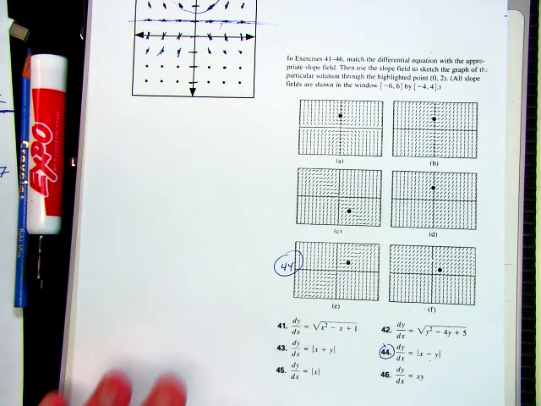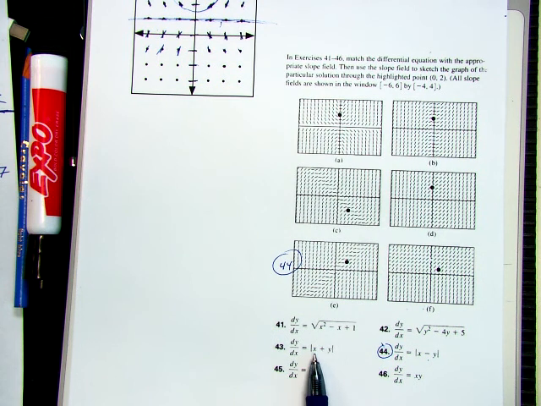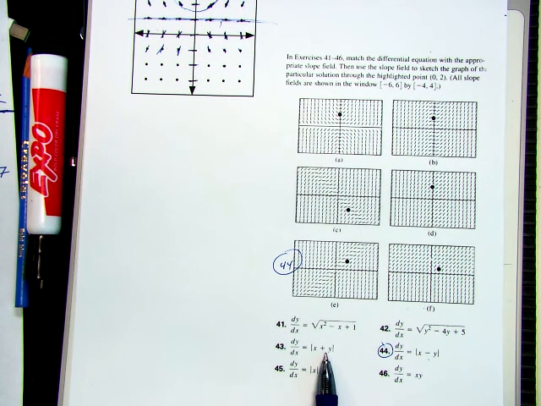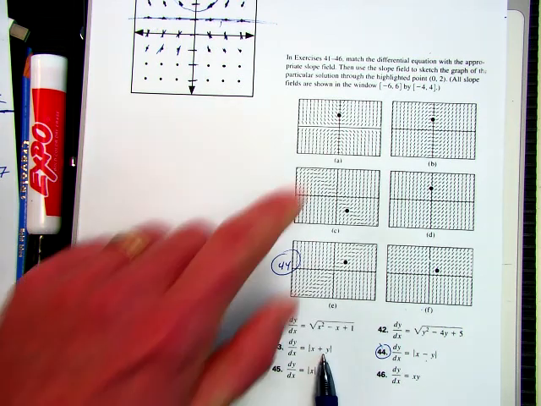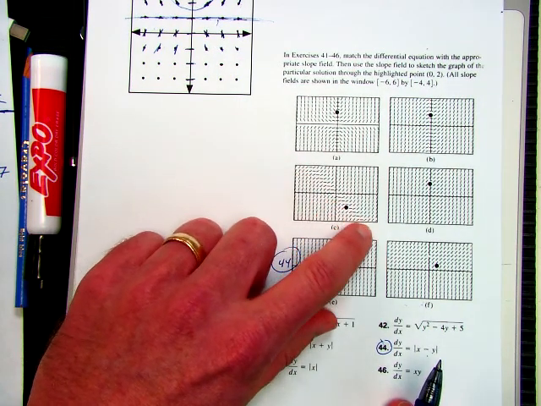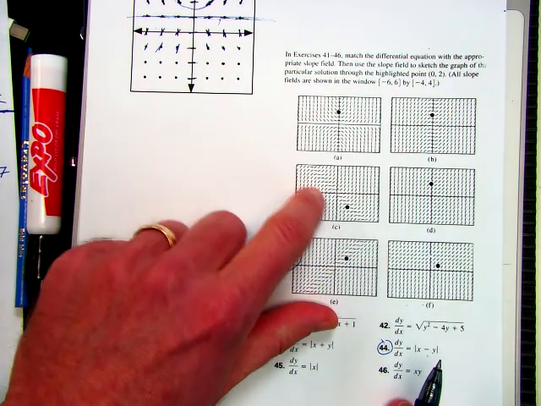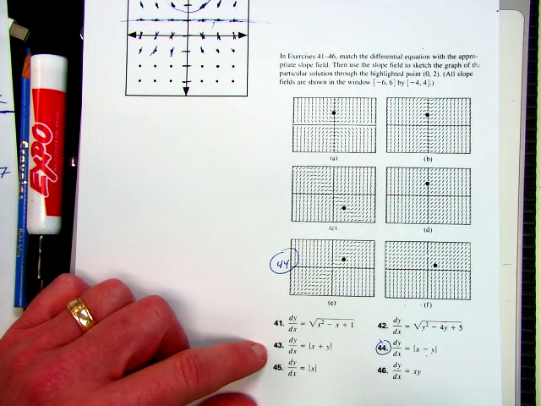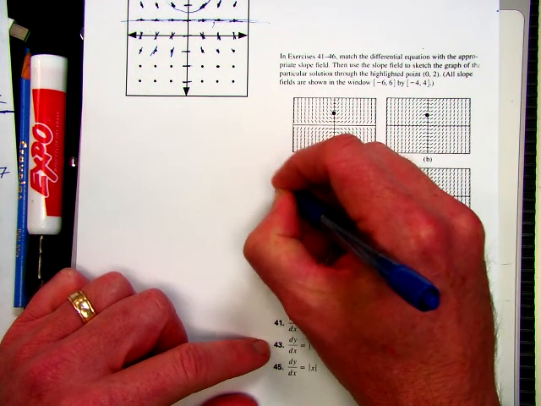Where is this? So what does this mean? The slopes are 0 when x and y are opposites, and the slope, again, is always positive. Whether opposites is along here, and I give you the window of this, and the slopes are always positive, so this one has to be 43.